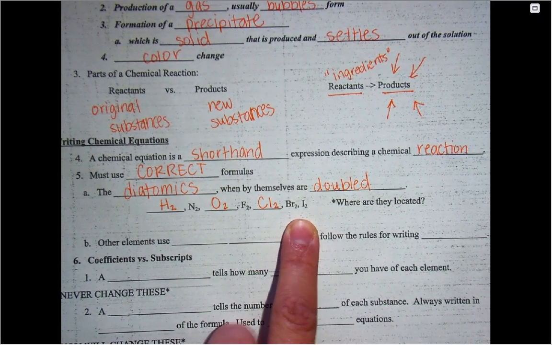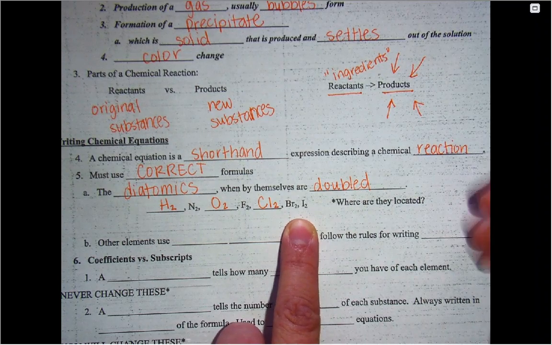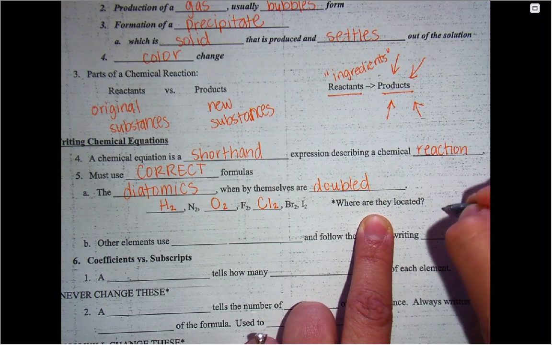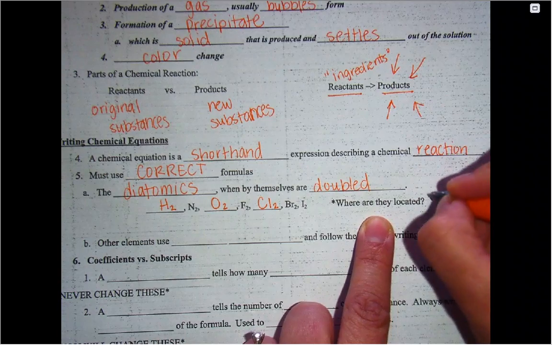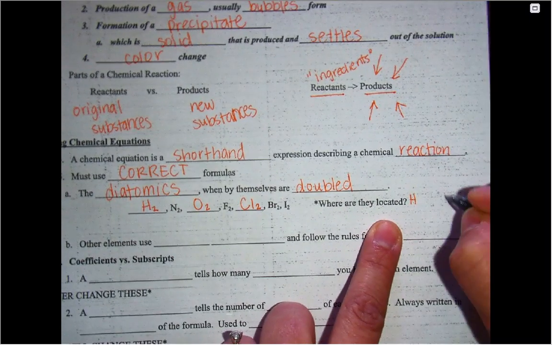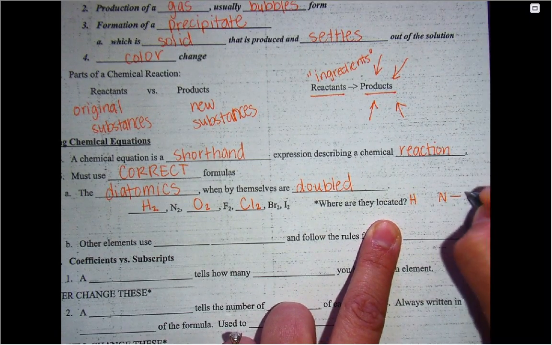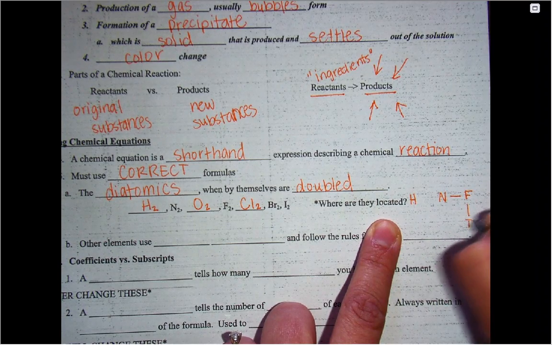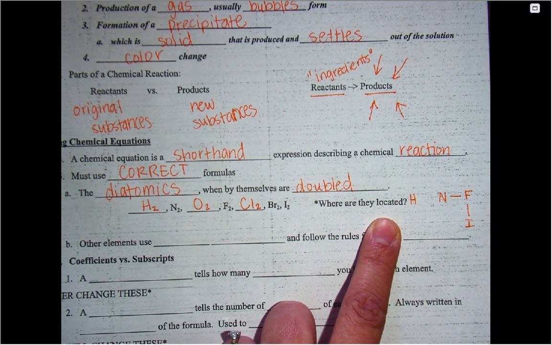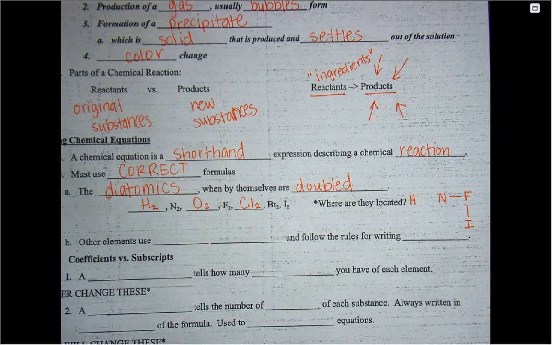Now, you look at that and you're like, how am I supposed to memorize those, Miss Fogel? You don't. You look at a periodic table, and you will remember them because they make a 7 on your periodic table. Hydrogen is over here. We all know where hydrogen is on our periodic table. But then starting at nitrogen, you go across to fluorine and down to iodine, and that makes a 7 on the right-hand side of your periodic table. That's how you kind of remember it. You don't have to have them memorized.